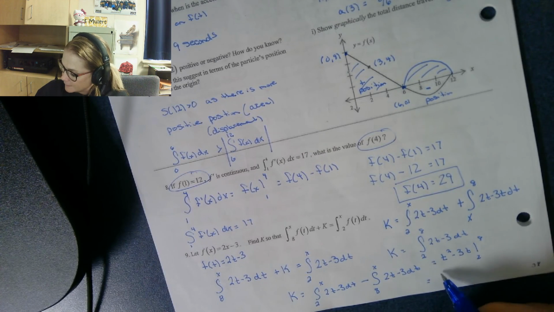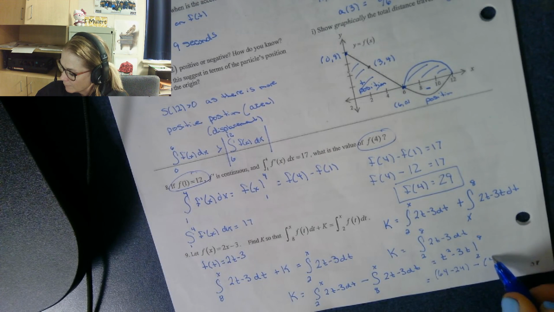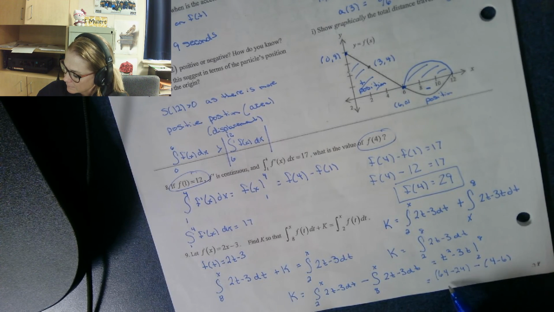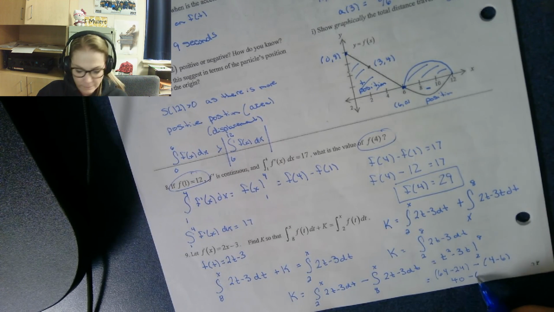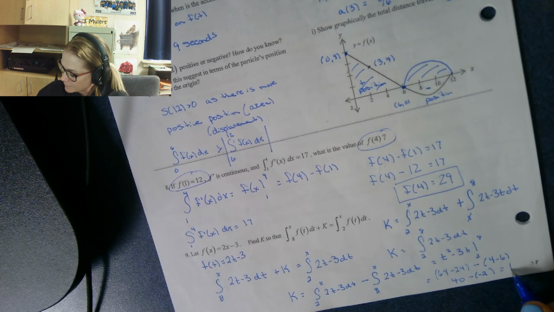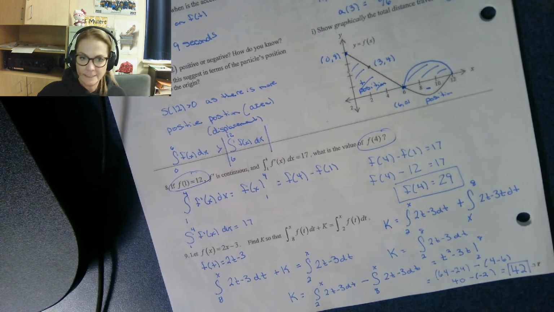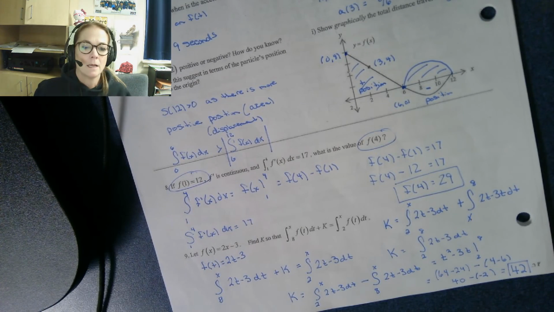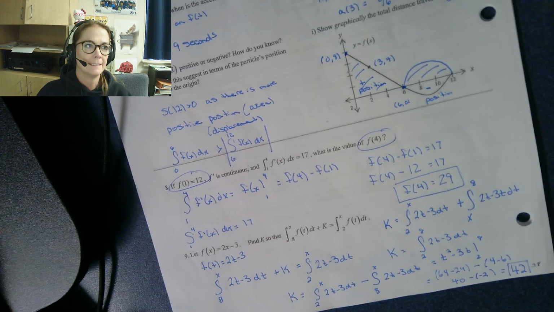64 minus 24, minus 4 minus 6, 40 minus negative 2. K is equal to 42. Okay, so that's the end of 6.4, part 2. On to 6.5, the trapezoid rule.